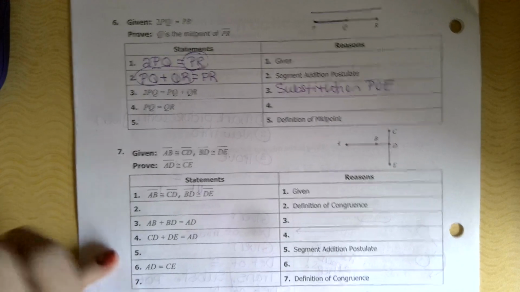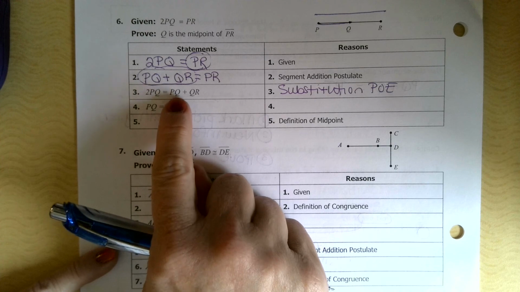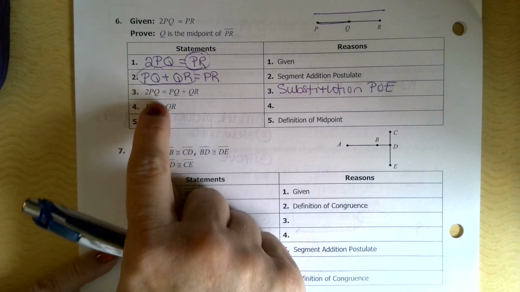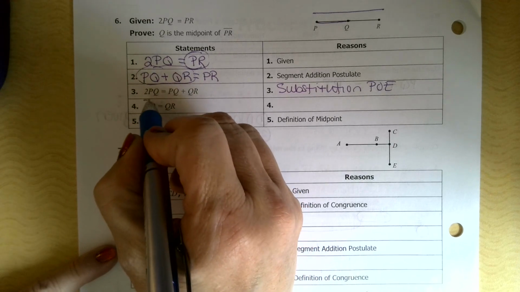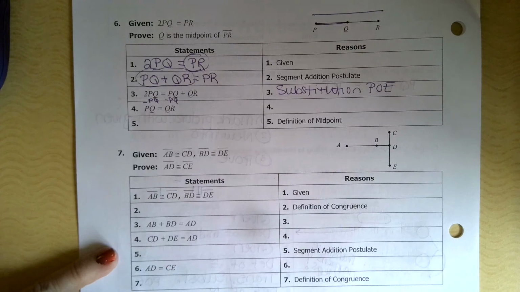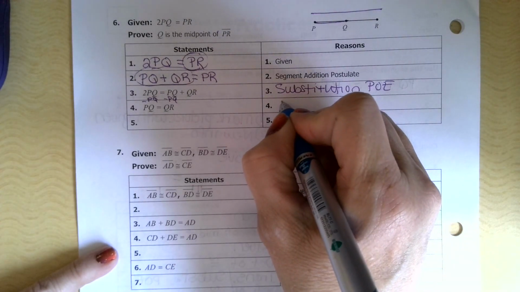Okay, now this is easy. What do they do up here to get down here? Well, the PQ disappeared on this side. One of the PQs disappeared on this side. So what did they do? Oh, they subtracted a PQ from the left and they subtracted a PQ from the right. So when you subtract from the left and right, then that is subtraction.